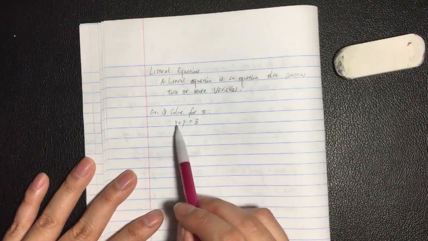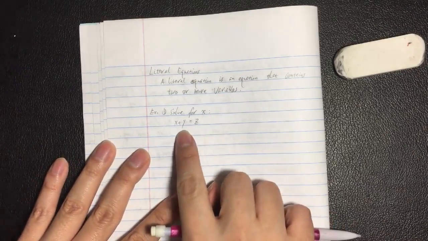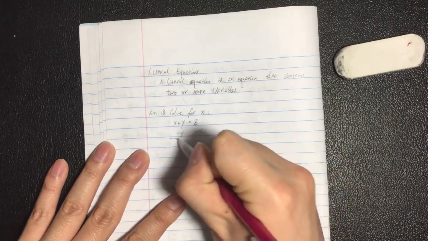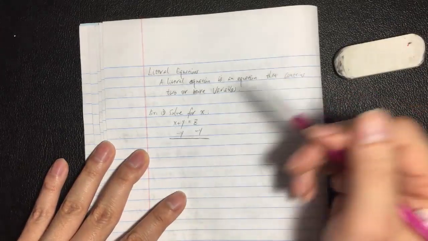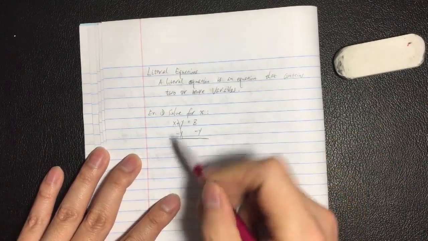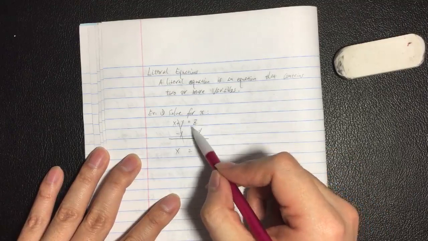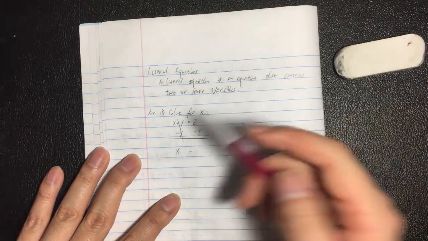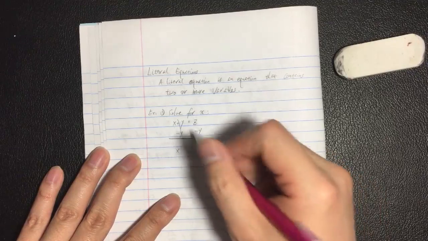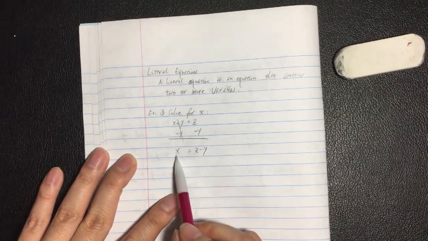Solve for x means get x by itself. In order to get x by itself, we need to eliminate y. So I subtract y from both sides. On the left side, positive y and negative y get cancelled, we get x by itself. On the right side, y and z cannot be combined. They are not like terms, so I leave it the way it is, as z minus y. I get x by itself.